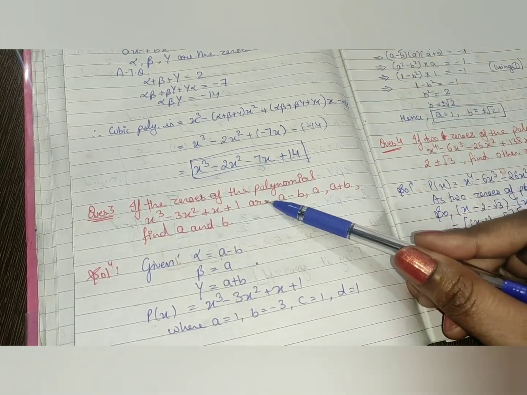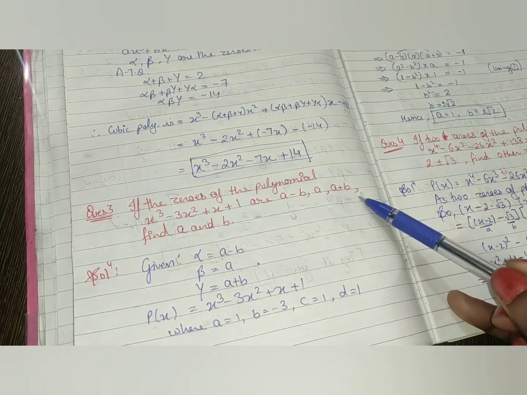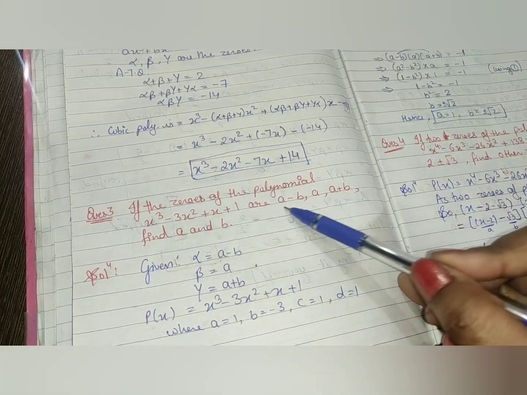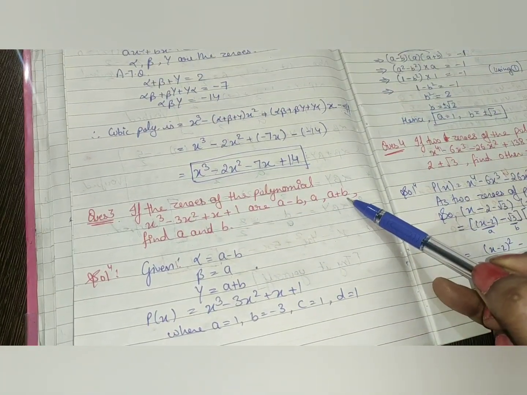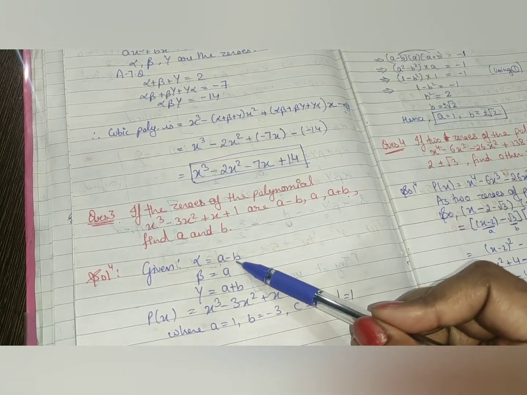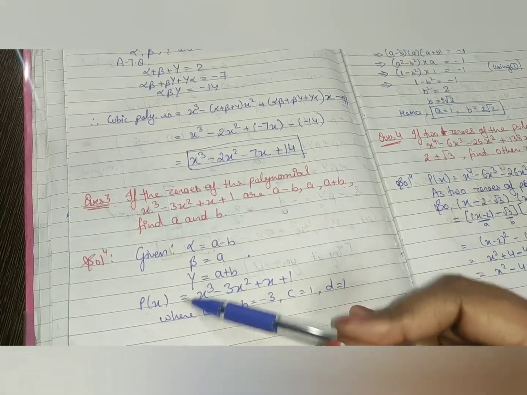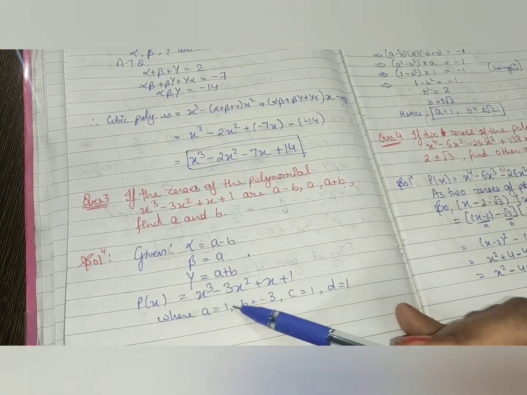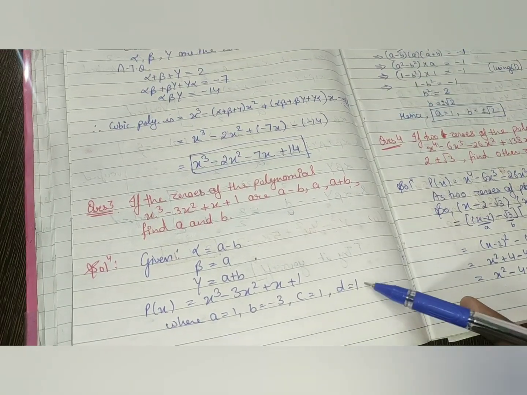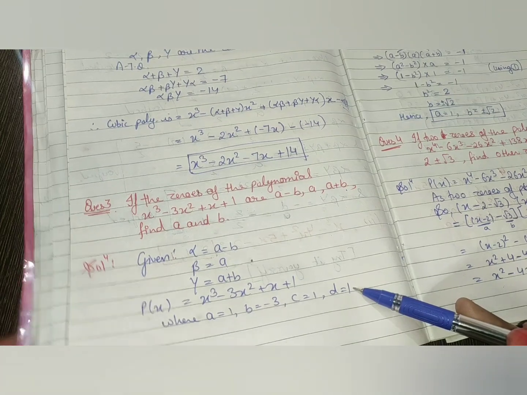If the zeros of this polynomial are a minus b, a, a plus b, you have to find the value of a and b. Means basically this is a cubic polynomial and these are the zeros. If these are the zeros, so we can let them be alpha, beta and gamma. So let a minus b be alpha, a as beta and a plus b as gamma. And this polynomial as px, where the value of a, b, c, d are 1, minus 3, 1 and 1 respectively, when we are comparing this with its standard form.